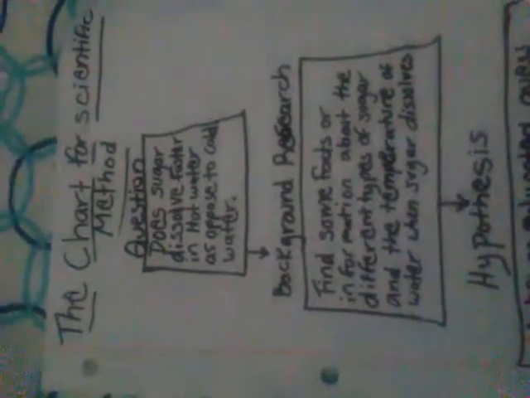I just put an example about something that we already know, but just make believe that this is something in question, or something new to someone who doesn't know this information. So the question I have is, does sugar dissolve faster in hot water as opposed to cold water? This is the question we have in mind today, so we'll put it in the question box, which is the first step of the scientific method.